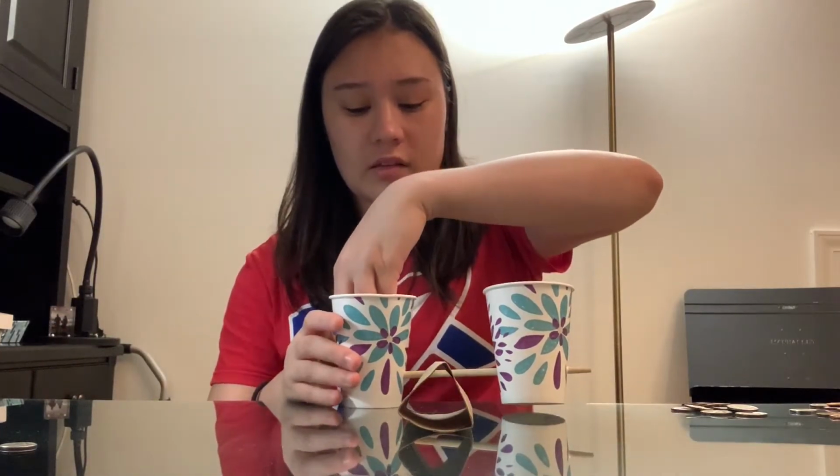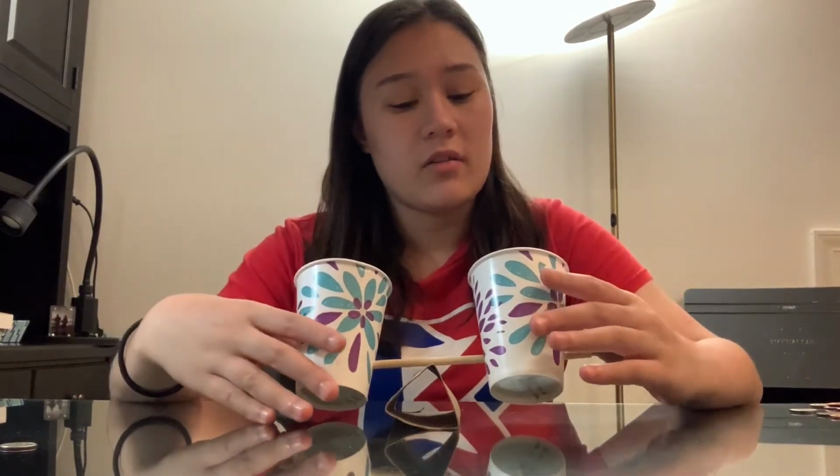Now what I'm going to do is take 10 quarters and place them in each cup, and this way we will have balanced weight on both sides. And I'm going to put them on my fulcrum so that we have a full lever and fulcrum. Now your cups may lean to one side or the other, and that's okay. That's probably because you don't have your fulcrum at the equilibrium of your lever. And you know what? Most of the time, people don't have their fulcrum at the equilibrium of their lever.